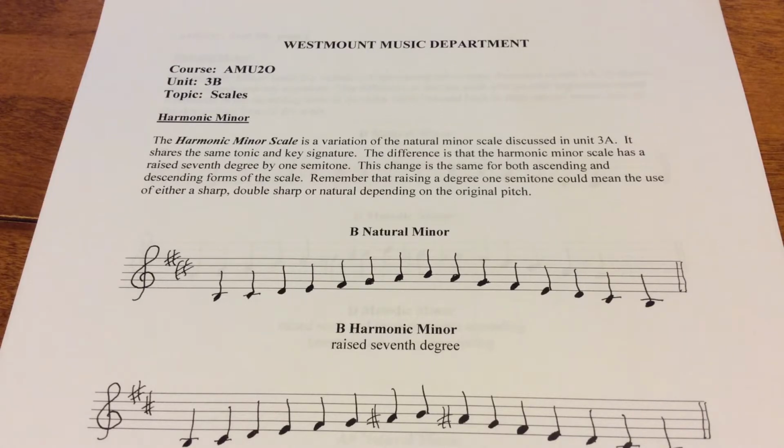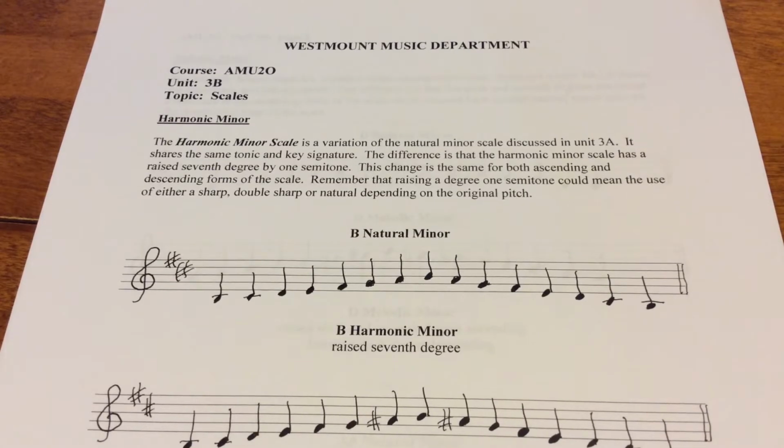On Monday we learned about the association between major key signatures and their relativity with minor keys. If we use C major as the example, and we play all the same notes that exist in C major but starting on an A instead, we create what's known as the natural minor scale. That is one of the minor scales we learned on Monday, but today we're going to build upon those. The next one we're going to talk about is the harmonic minor scale. This is a variation of the natural minor scale we just discussed.